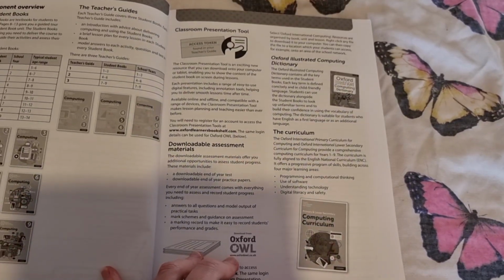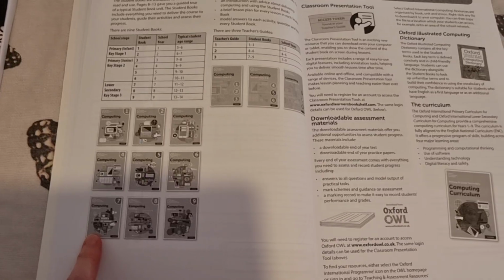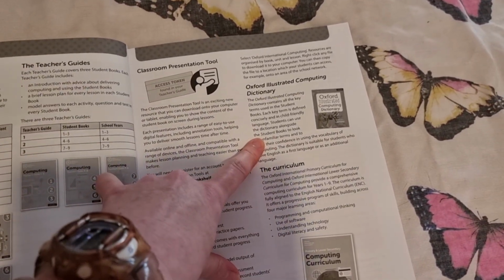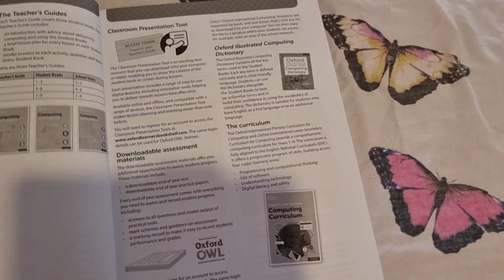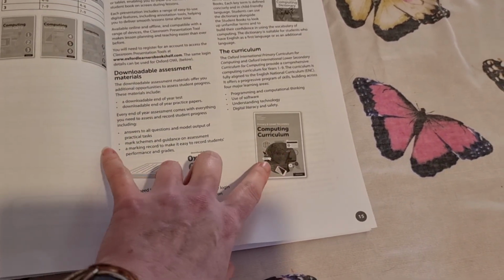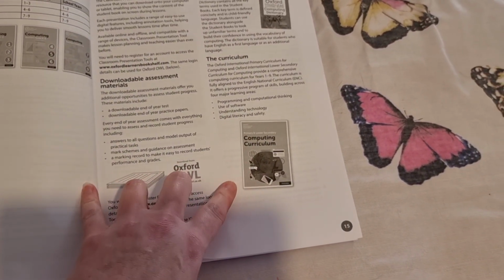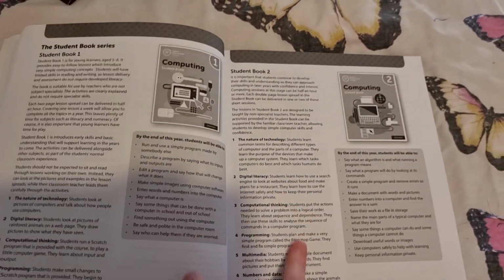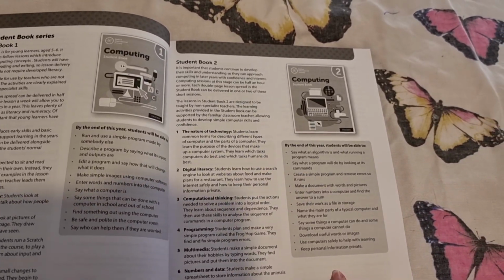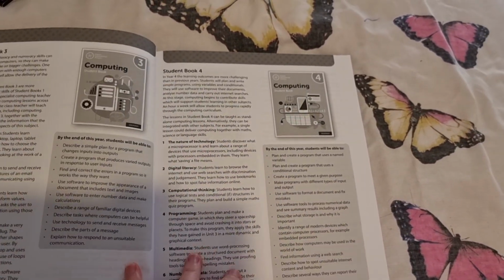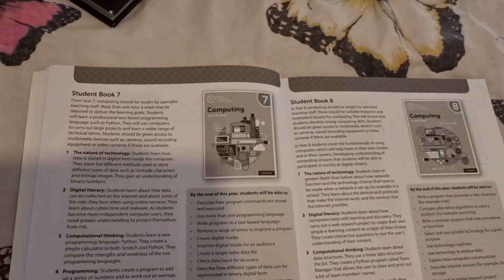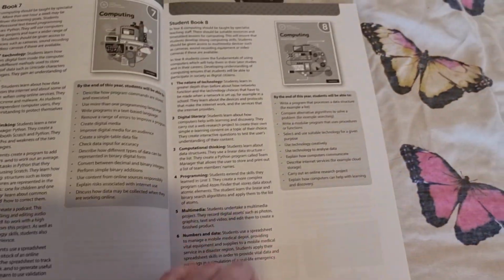So at the beginning, it's all about all the different levels that they have. Additional books that you could obviously purchase, such as the Oxford Illustrated Computing Dictionary. There's another curriculum that they have as well called Computing Curriculum from Oxford. Then in each book it shows you what they did for each of the levels. So this starts at level 1 and goes up to 9. So it shows you in each level what they actually did, and then it shows you obviously for book 7 what they're going to be doing.